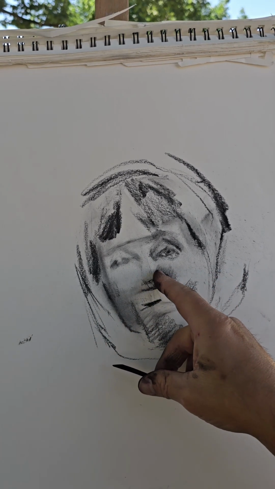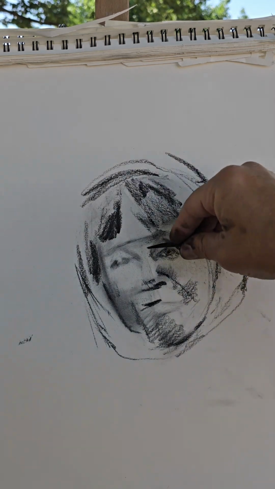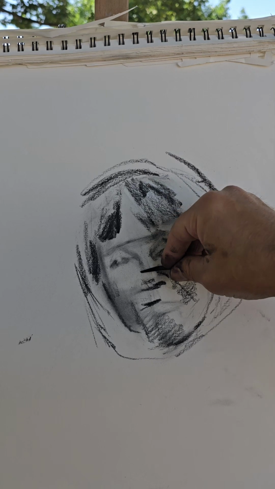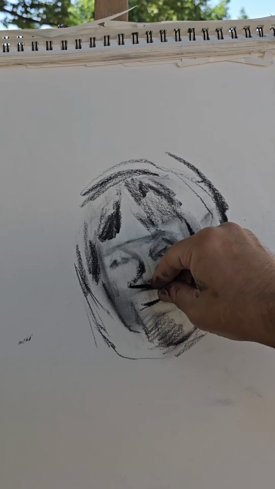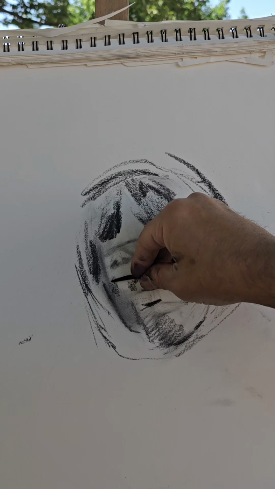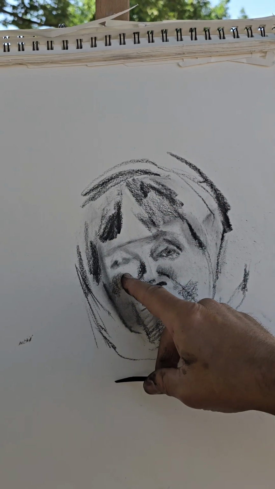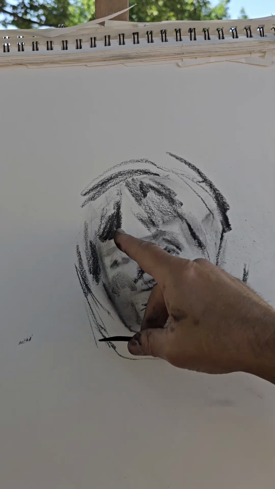Nostril, and a line for the nose, a middle tone for the cheek, and round it up this way, soften it up.